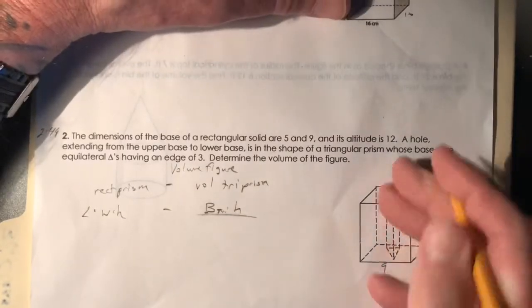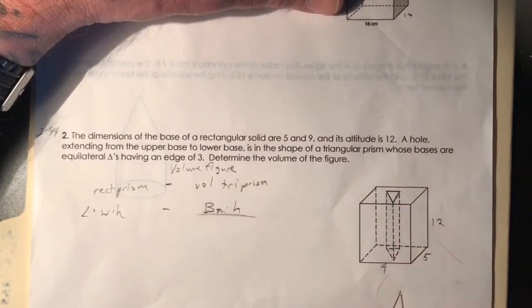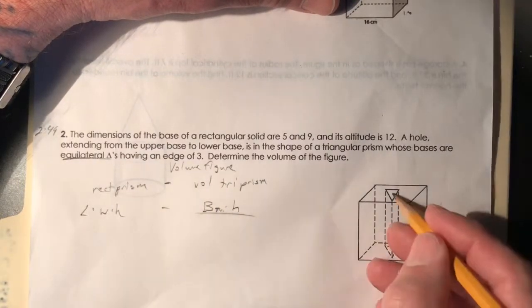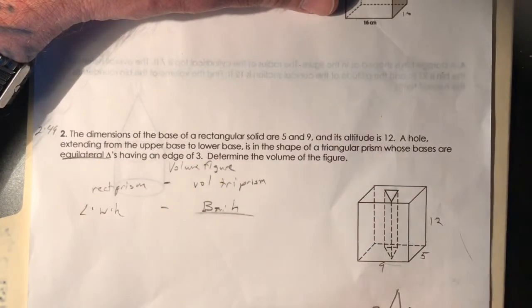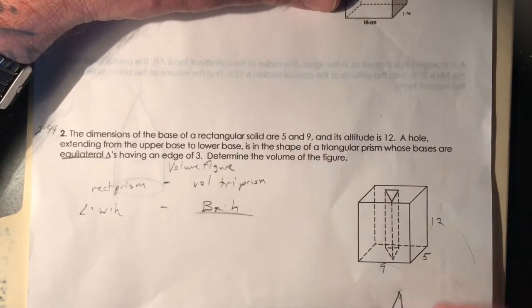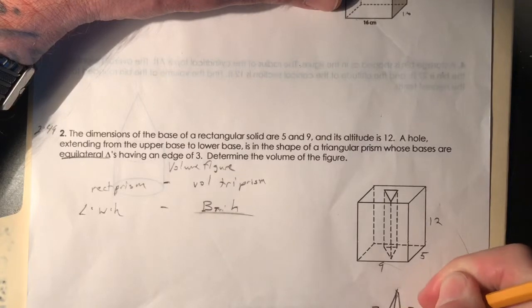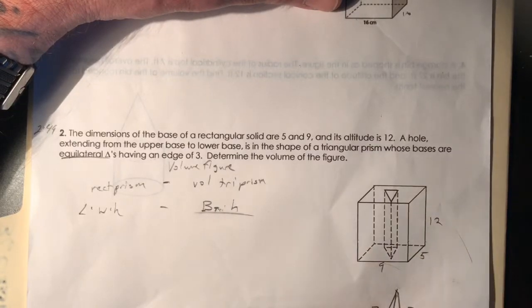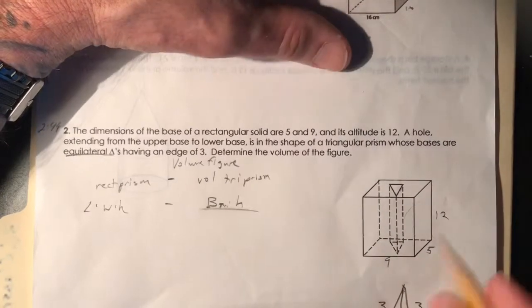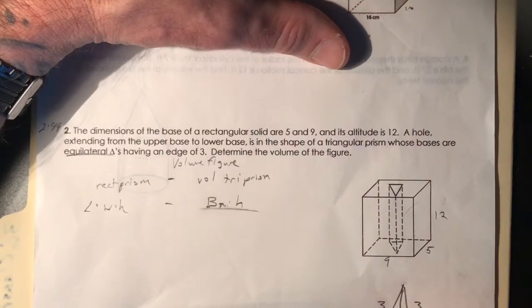Now, a key here is noticing that it says equilateral. Equilateral means all the sides are going to be the same, so 3, 3, and 3. So what we need to do is find the area of this. So we need to find this distance right there. And what's going to happen is if we draw an altitude there, we can have a right triangle. Okay, and that's going to be 1.5 and 1.5.